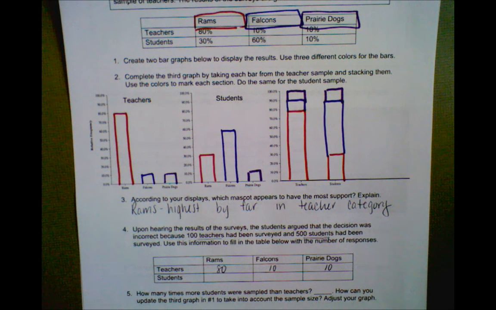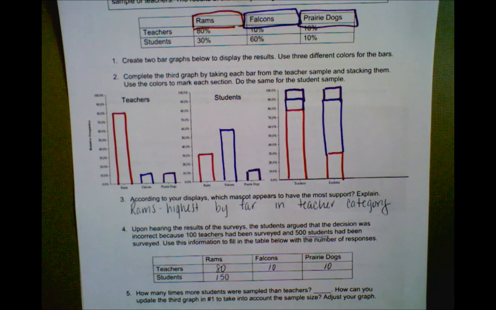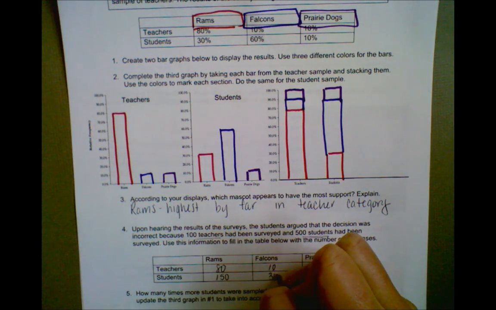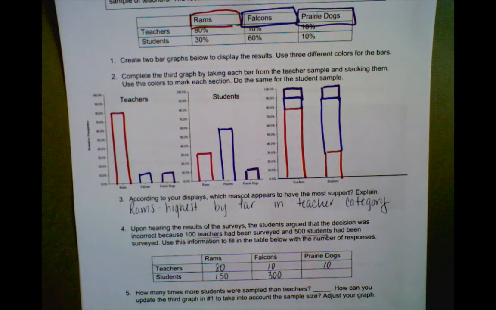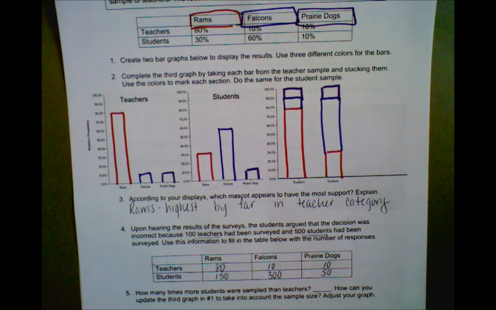Then for the students, we had 500 students total, and the percentage for the Rams there was 30. So 30% of the 500 students is going to be 150 here. And then we have 60% of the 500 students that voted for the Falcons, so that'll be 300 here. And then we had 10% of the 500 students, so that'll be 50 for prairie dogs.